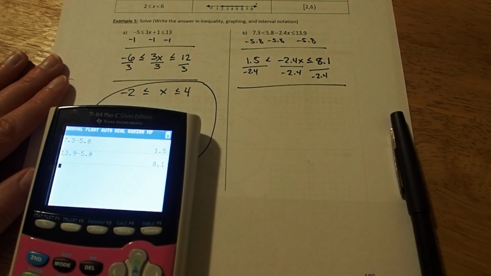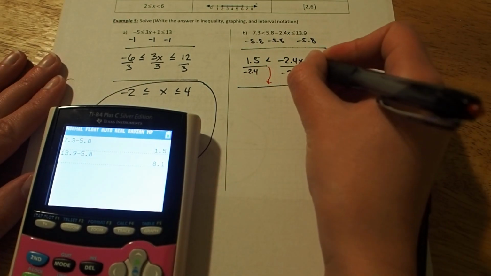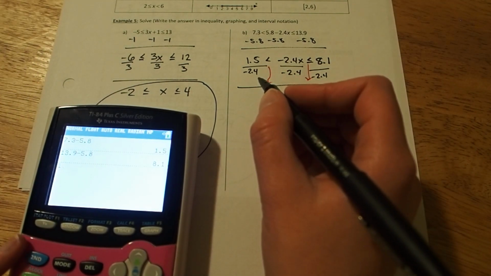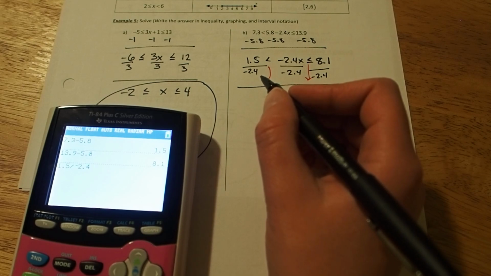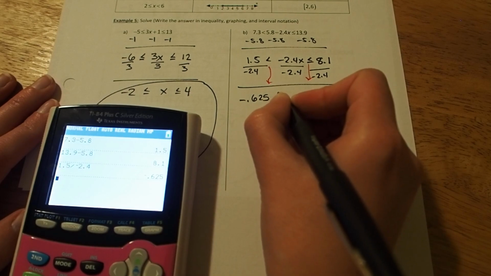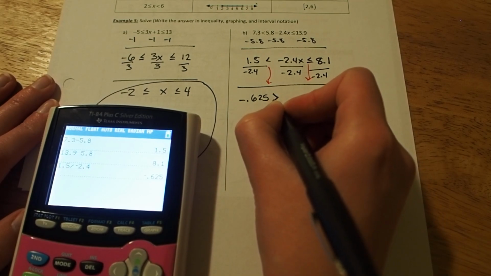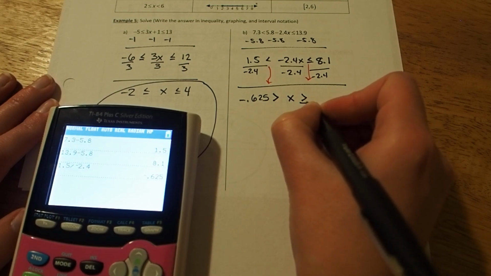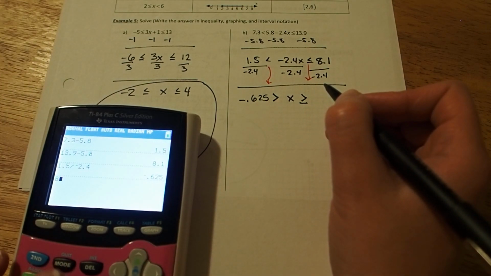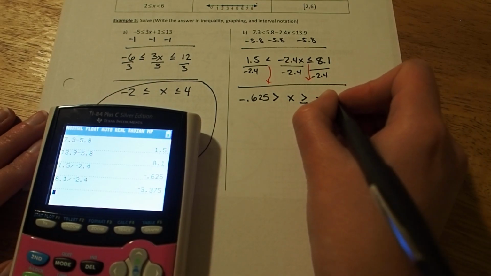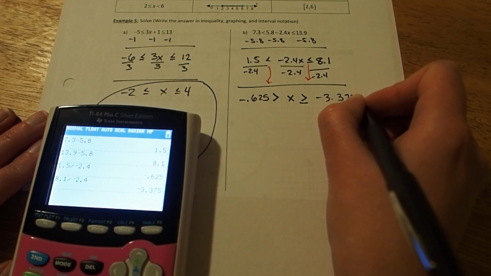And because I just divided by a negative, I'm going to change both inequalities. Okay. So first, 1.5 divided by negative 2.4 gives me negative 0.625. Flip it from less than to greater than, x. Flip it from less than or equal to greater than or equal to, and then we've got 8.1 divided by negative 2.4, which gives us negative 3.375.